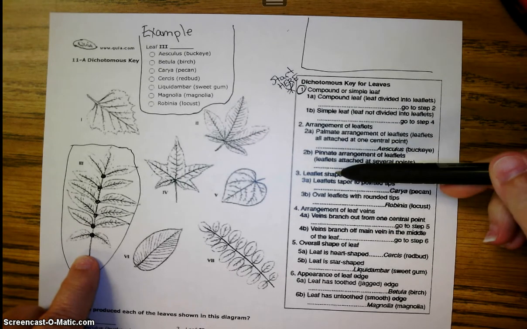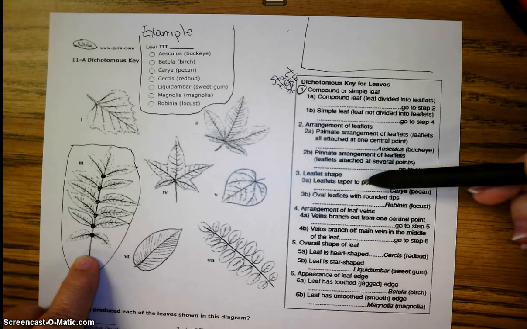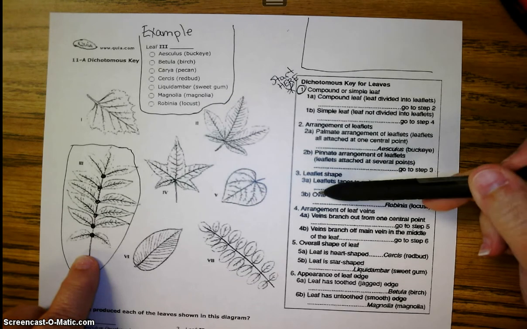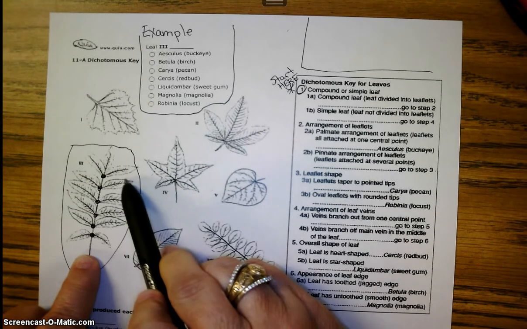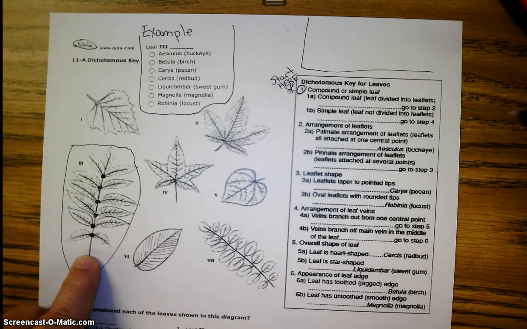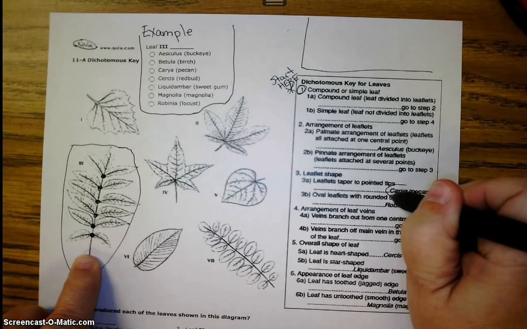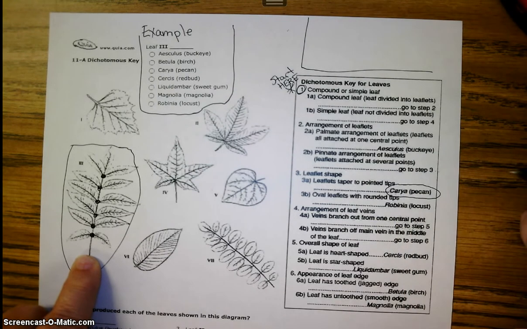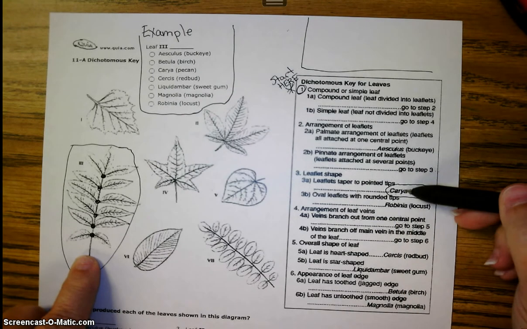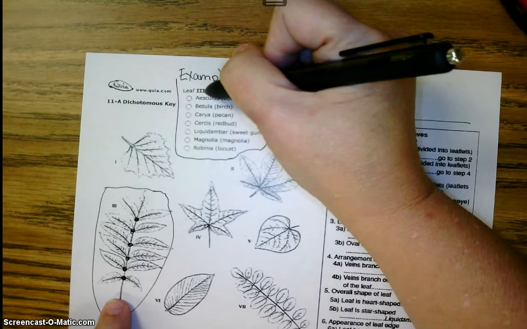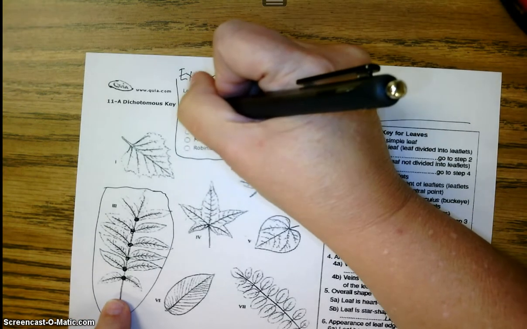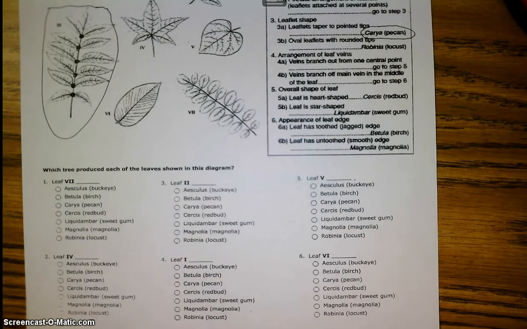The leaflet shape. Are the leaflets tapered to pointed tips, or are they oval leaflets with rounded tips? Here is the tip. It is very much pointed, and so I have found the name for my organism to be Carya, or the common name is pecan. So underneath here, I am going to bubble that in. I want you to do the rest of these on your own, and then I will go over them.